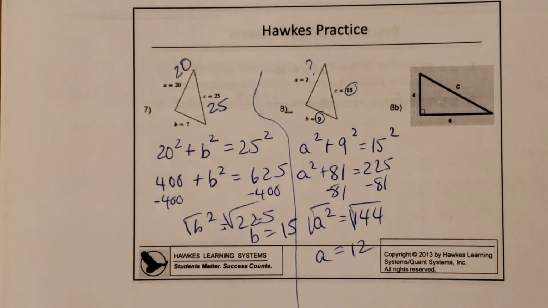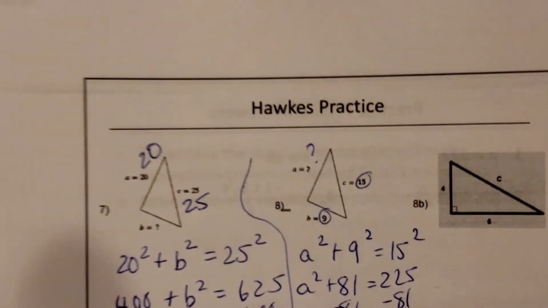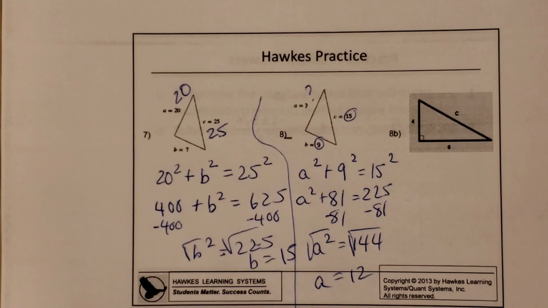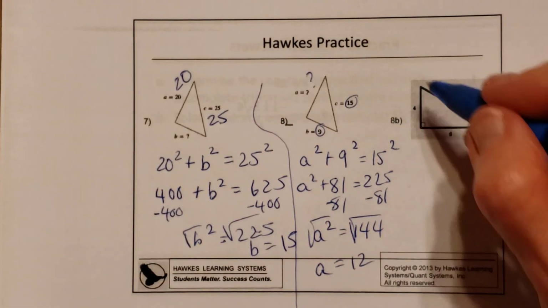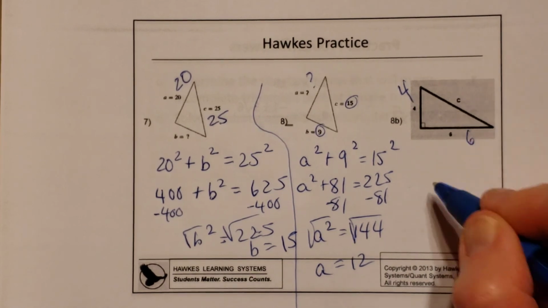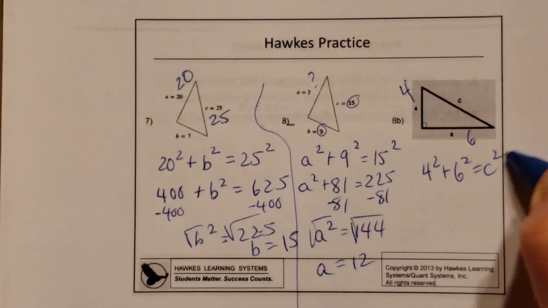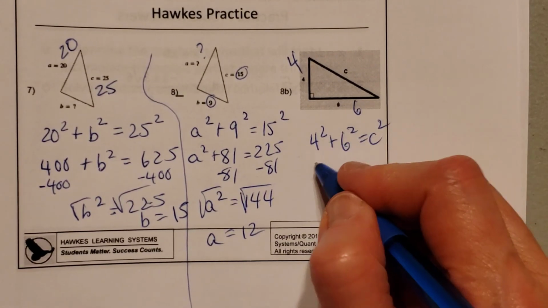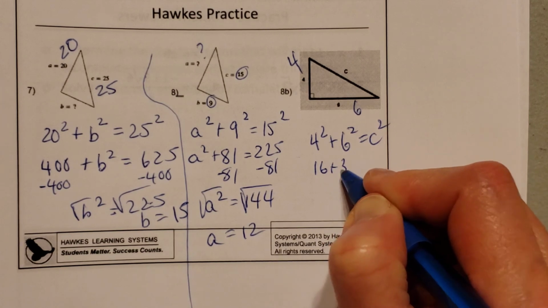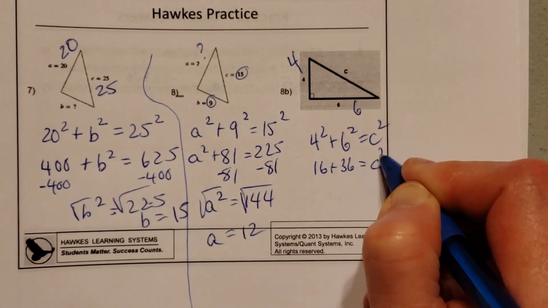And then letter 8, b is 4 and 6, right? This is 4, this is 6. So we have 4 squared plus 6 squared equals c squared. Well, 4 squared is 16. 6 squared is 36.